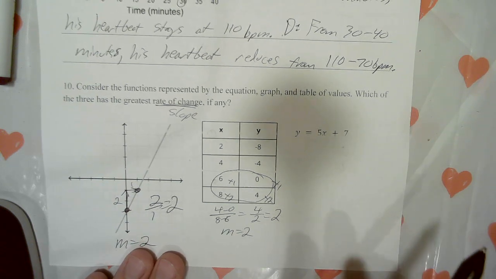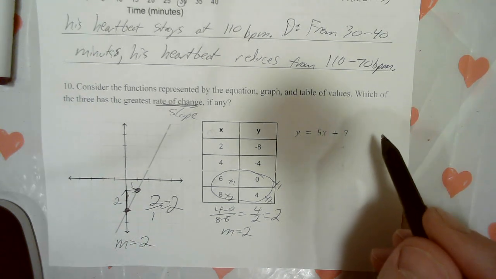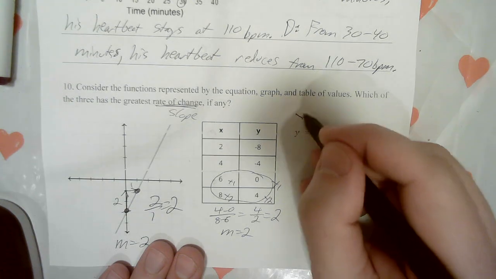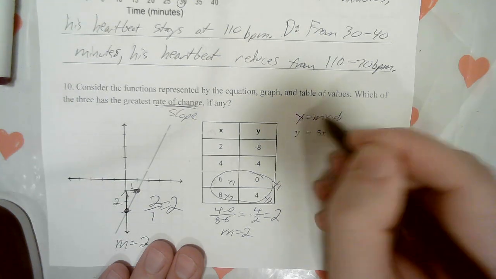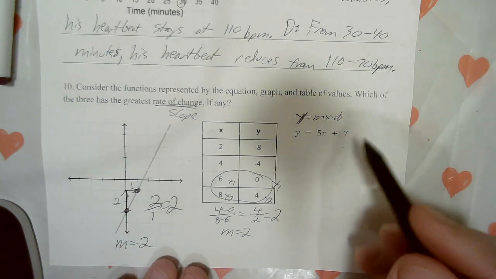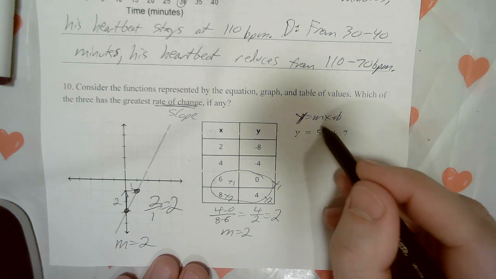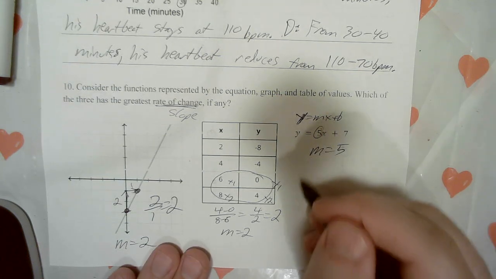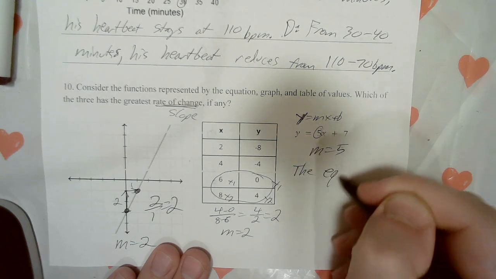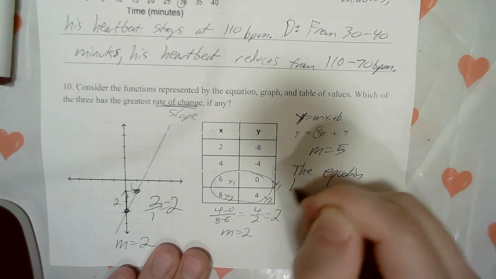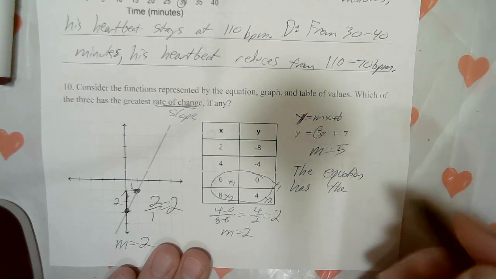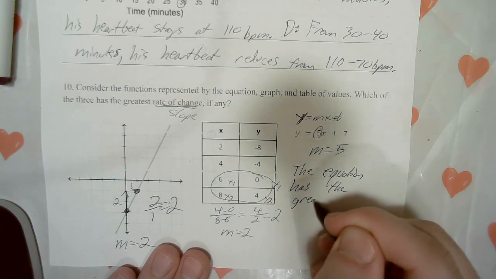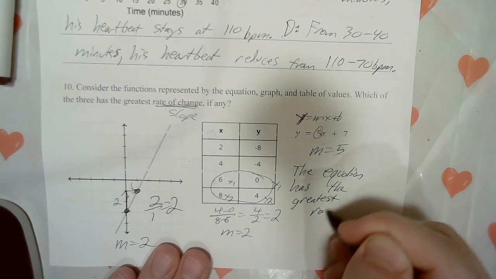All right. How about over here? I've got an equation. Y equals mx plus b. I actually think this is the easier of the three. So my slope here is right here. It's 5. M equals 5. So now we can answer the question. The equation has the greatest rate of change.